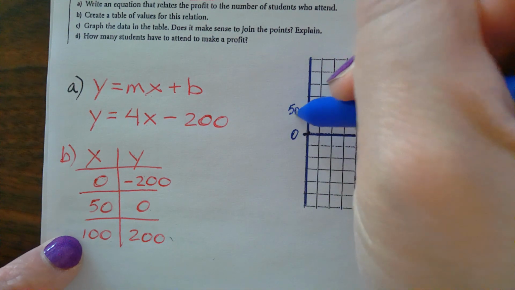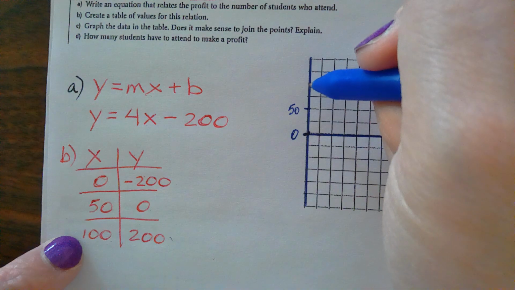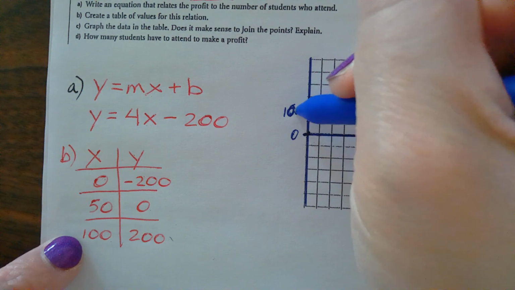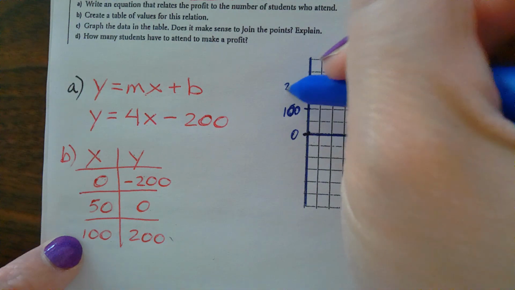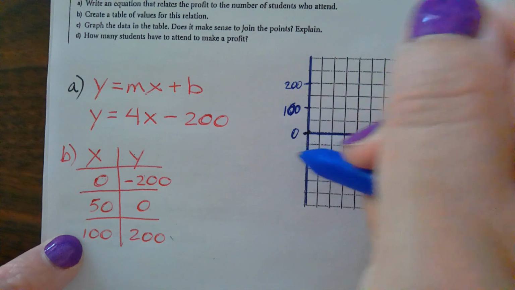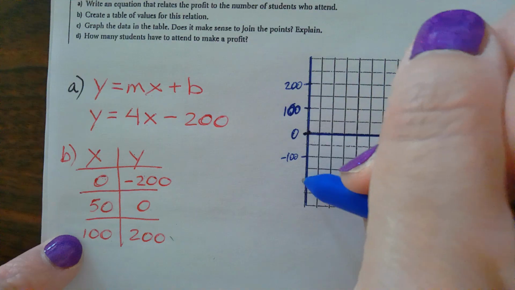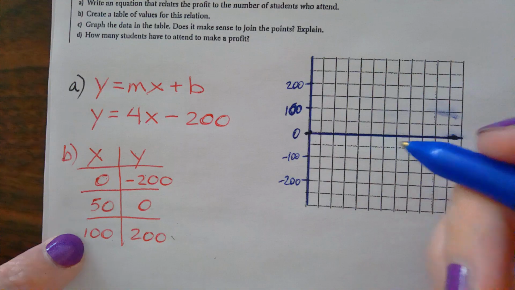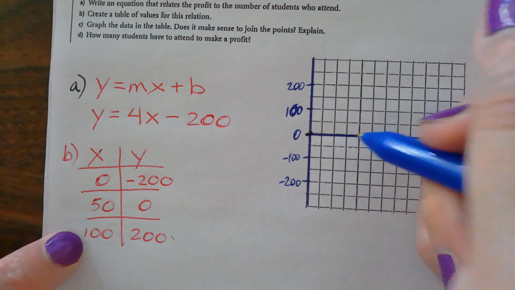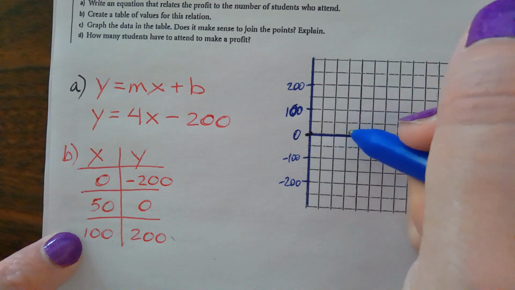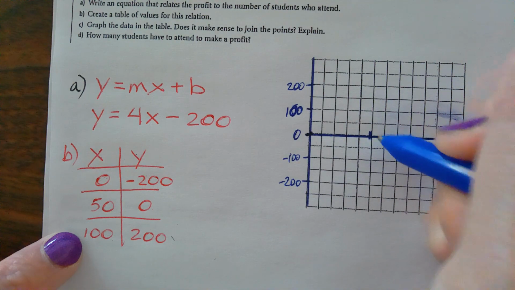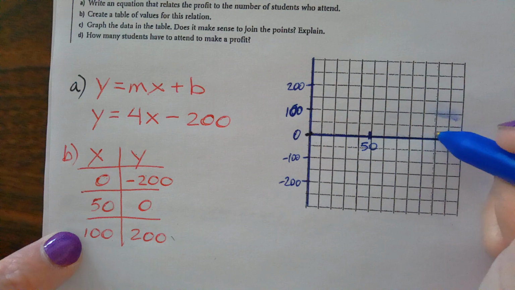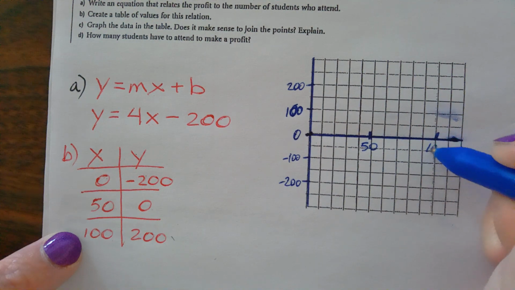50 people. Sorry. Wait. $100, $200, negative $100, negative $200. Okay, and then for my x value, I need to fit in up to 100. So let's say 1, 2, 3, 4, 5. Let's say this is 50. 1, 2, 3, 4, 5. That's 100.